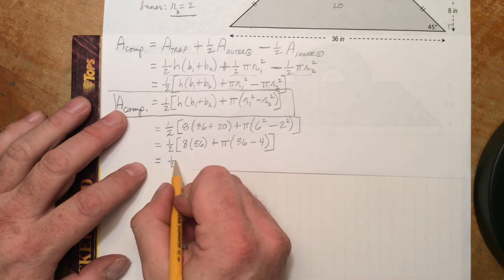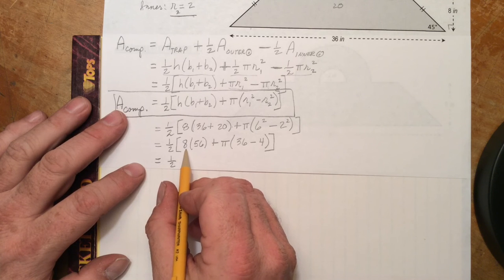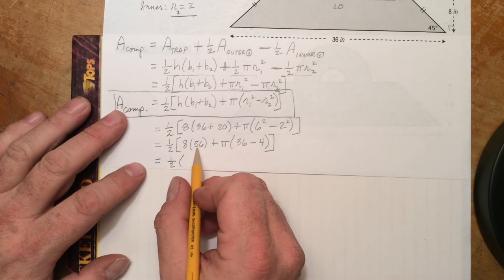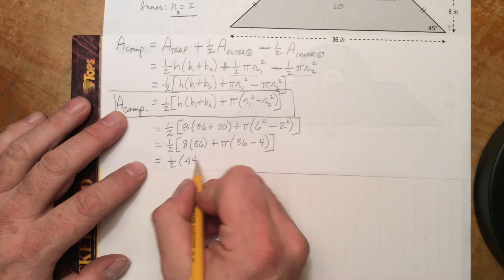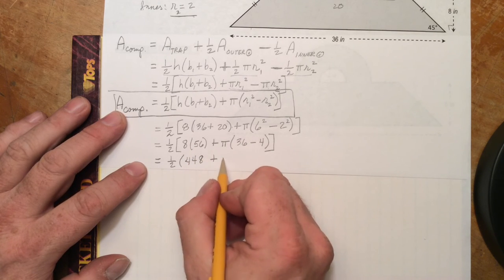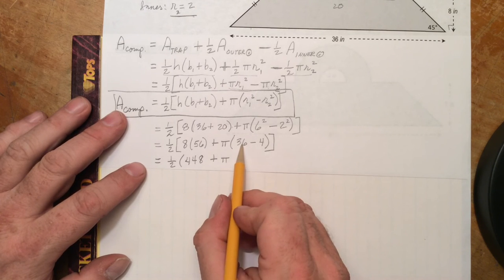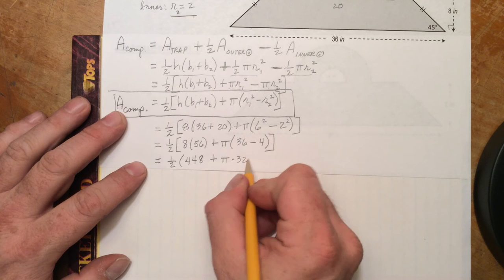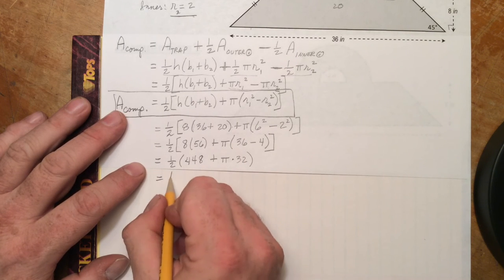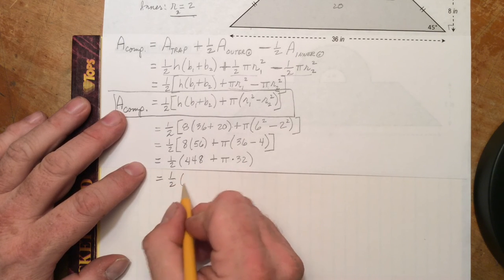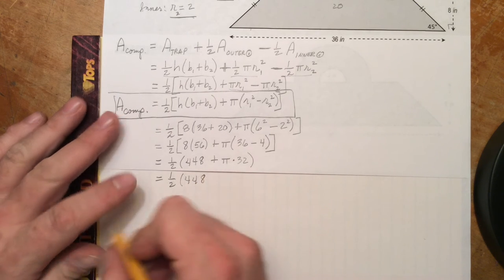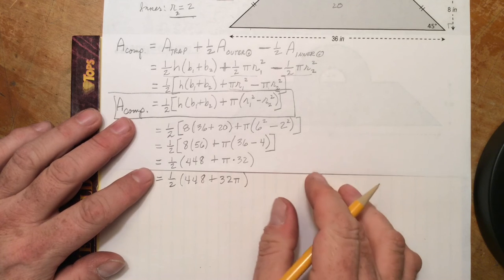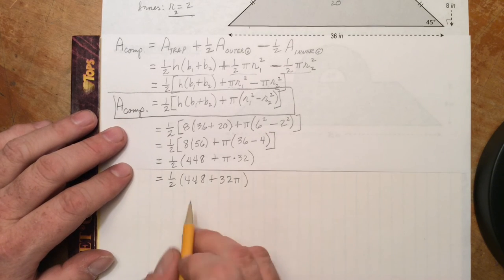Then we get 1/2, and then times, I'm going to move down to parentheses now. 8 times 56 gives us 448 plus pi times 36 minus 4 gives us 32. Now I'm going to rewrite this as 1/2 times 448 plus 32 pi, since we normally put pi after the numerical part of the number.